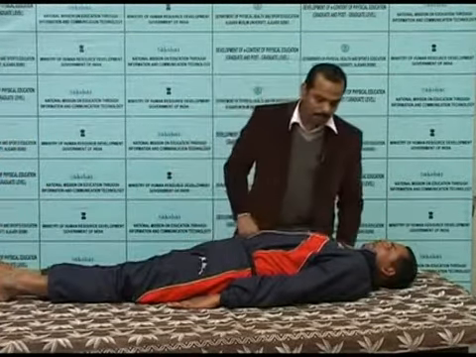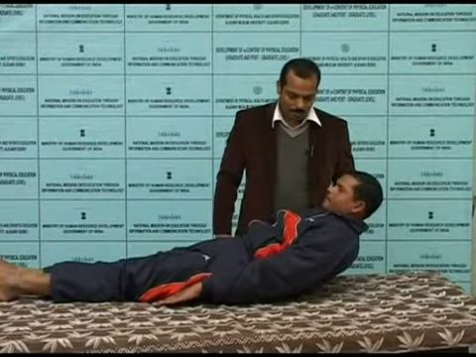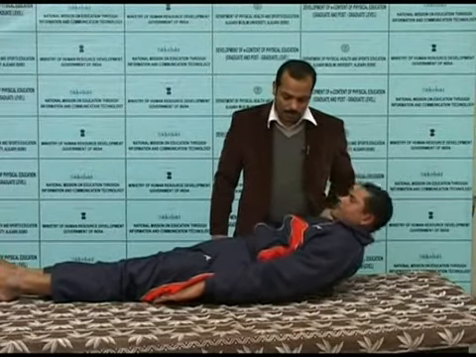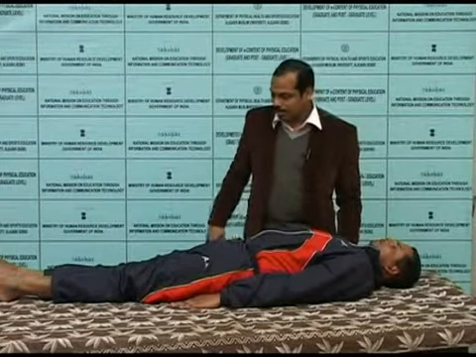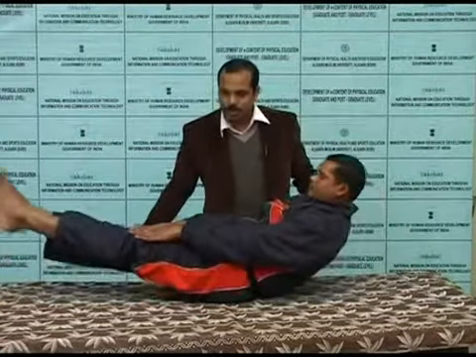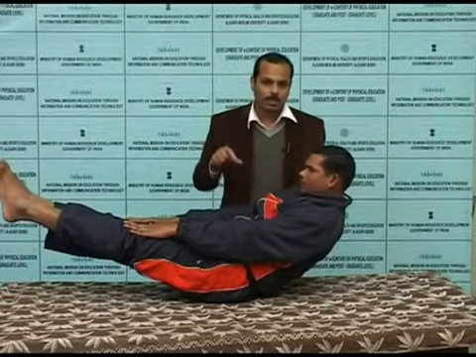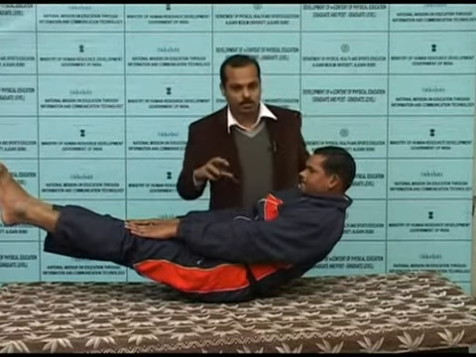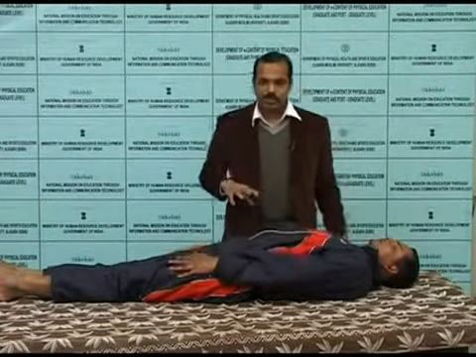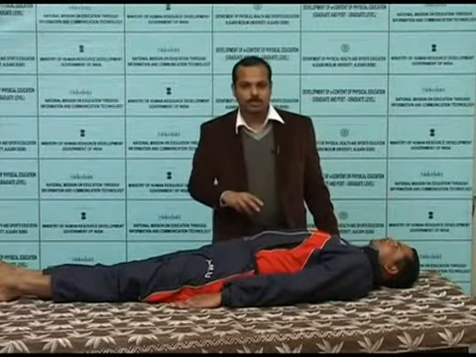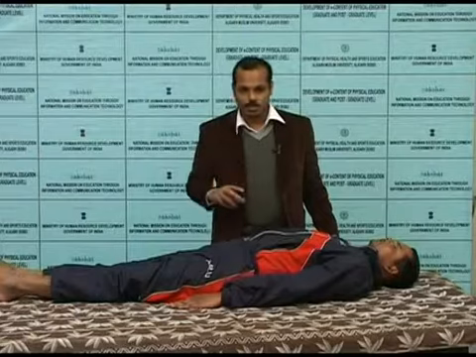Then we are asking the subject to lift his upper torso and go back to its original position. And the next stage of exercise is that he can lift both upper and lower torso, and this will improve the abdominal muscle tone and the strength of the abdominal muscles. Especially, as we studied, the strength and tone of the rectus abdominis muscle will be improved.